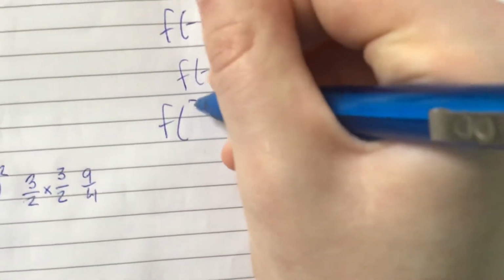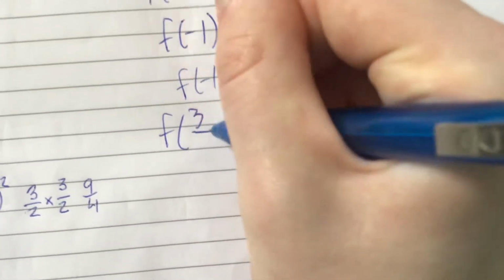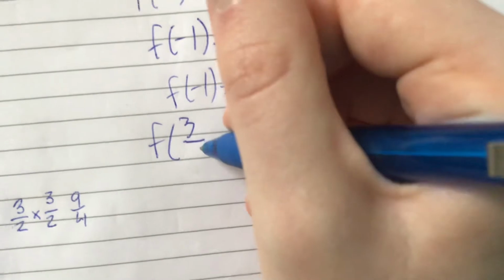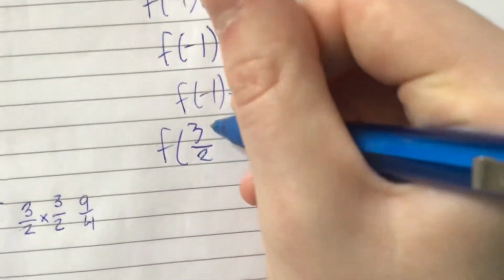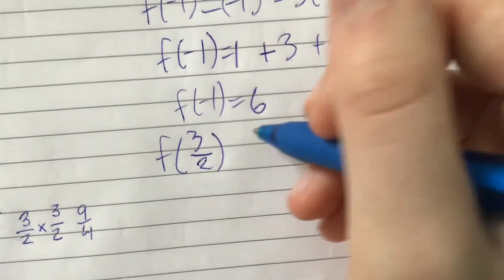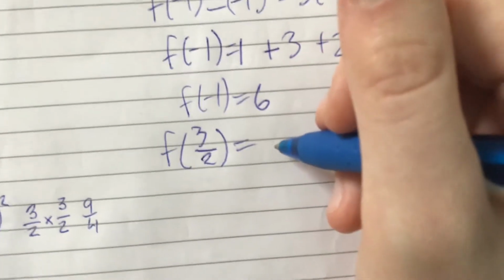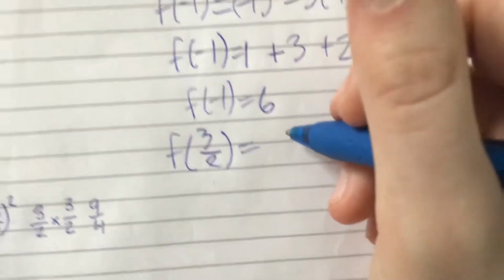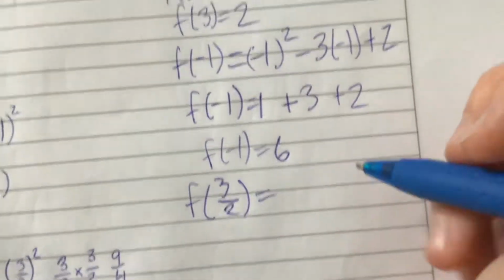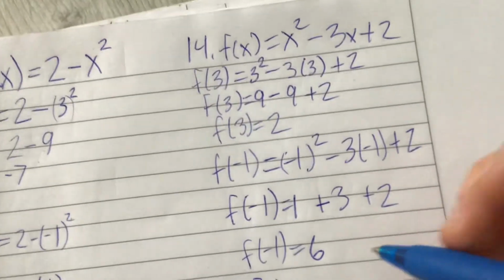Okay, next one. F of 3 over 2 is equal to, sorry, my brain blipped again. Here we go.